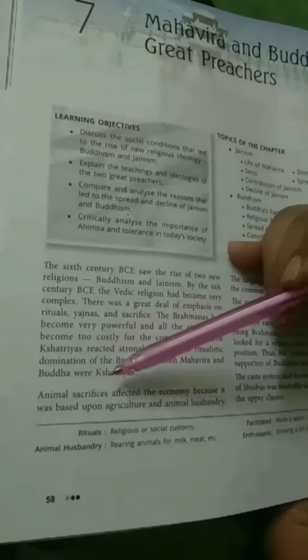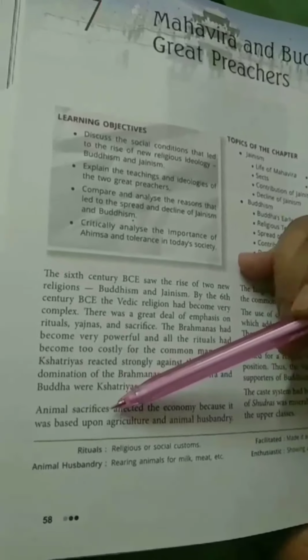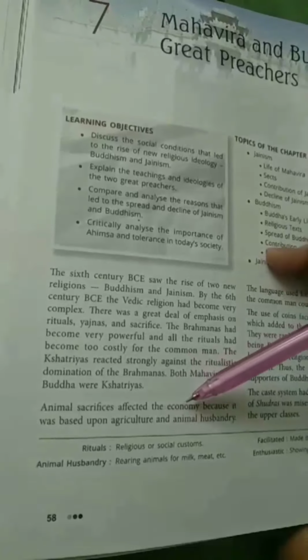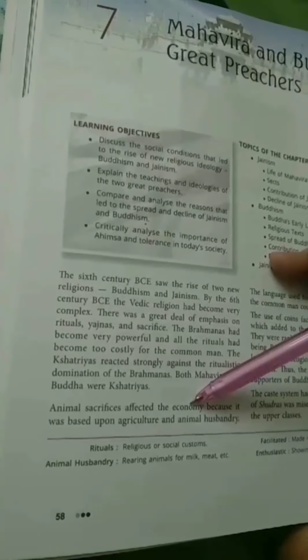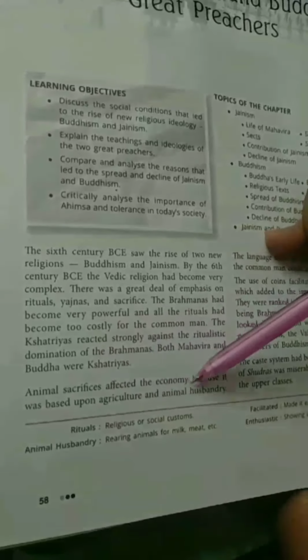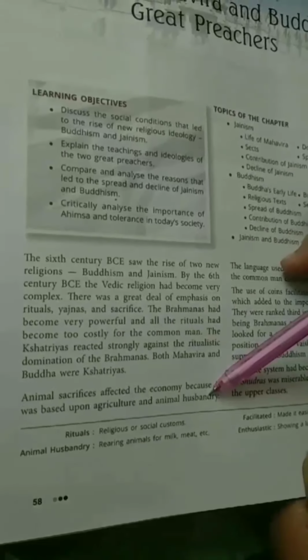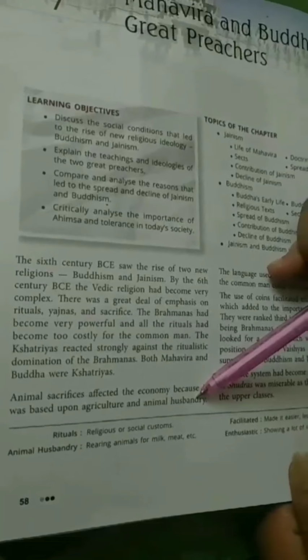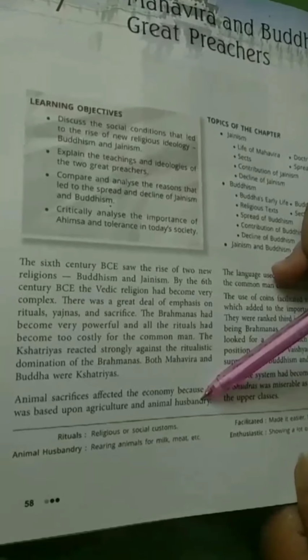And these two people, Mahavira and Buddha, were Kshatriyas. The animal sacrifices in the Vedic religion also affected the economy. Why? Because the economy was based on agriculture and animal husbandry, and a lot of animal sacrifices affected it.